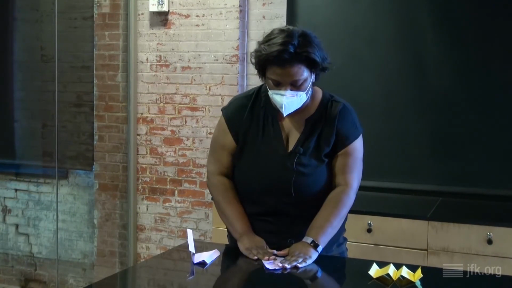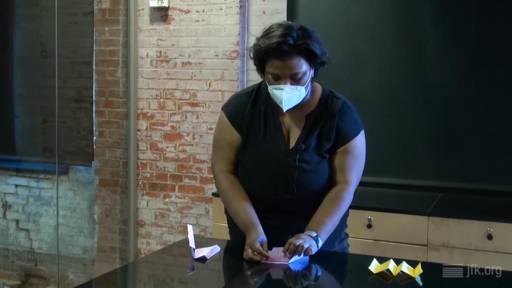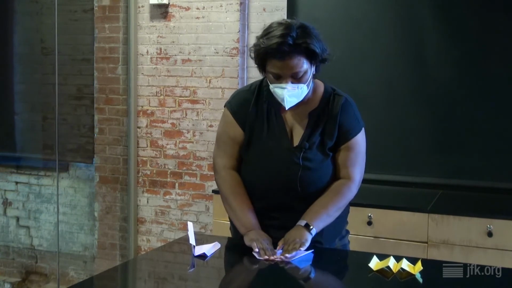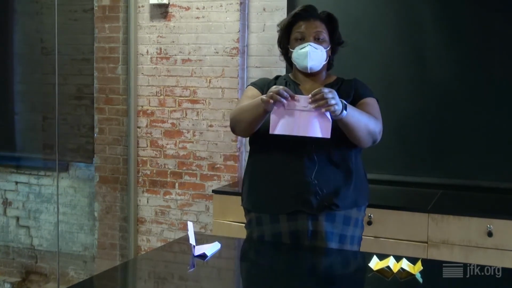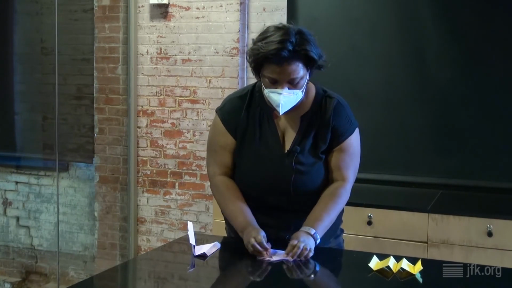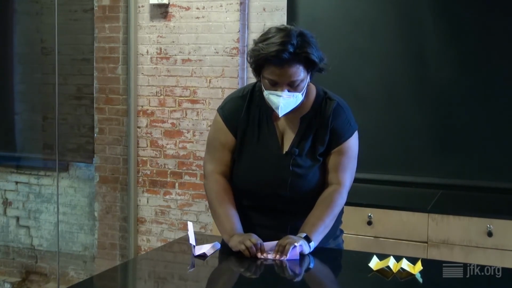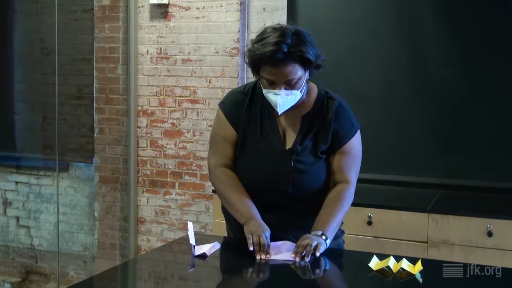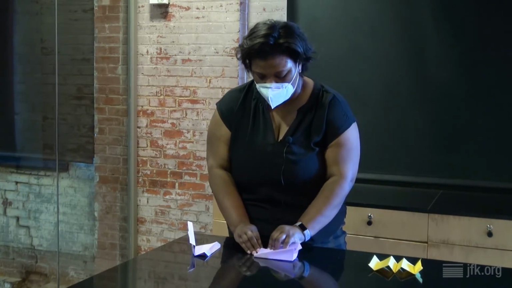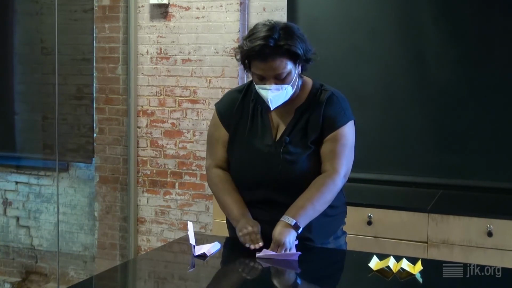Okay. And then you're going to fold that down to where that's tucked in. You're gonna fold those 2 inches down. And then you'll fold this in one more time. And you'll fold this in one more time.